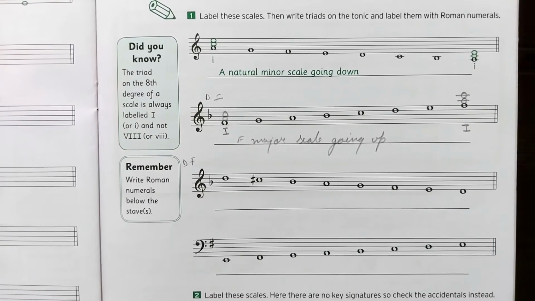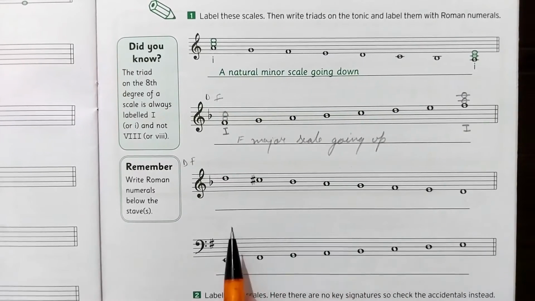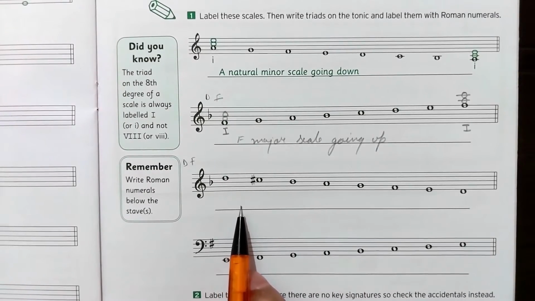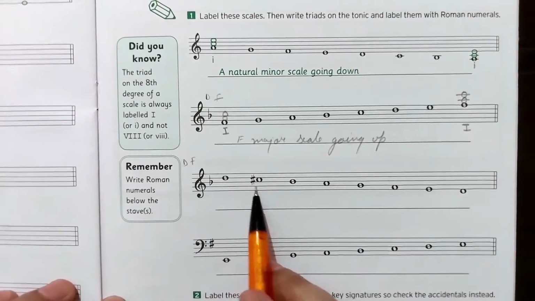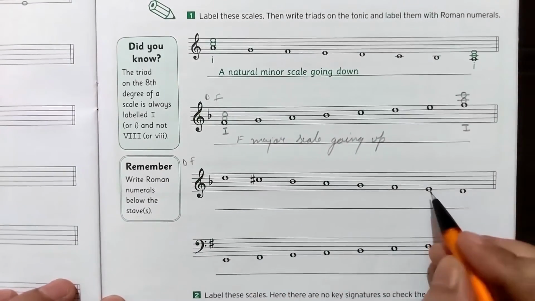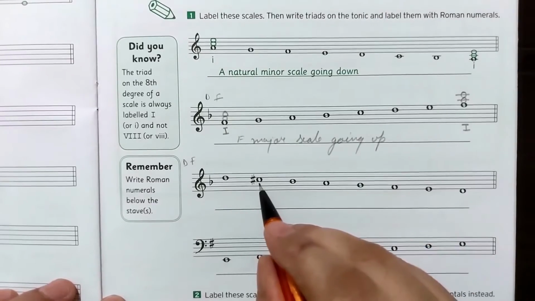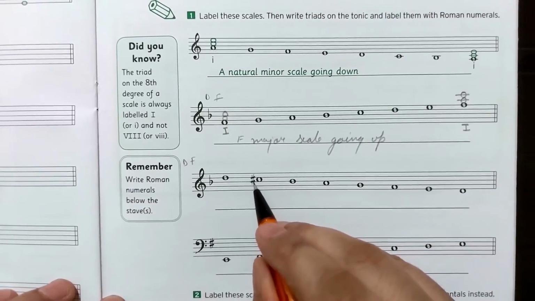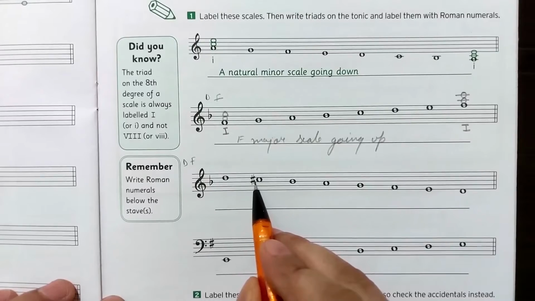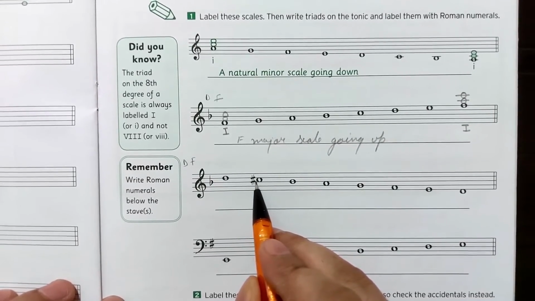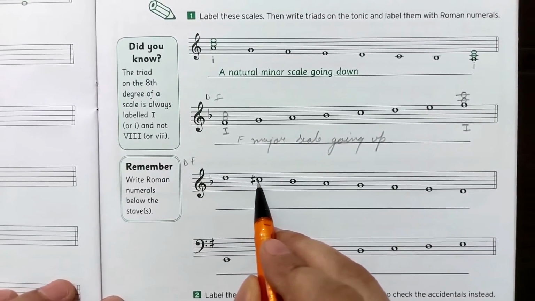Now let's check whether it's D natural minor or D harmonic minor. For that we need to check if the 7th degree is raised or not. If we check, 1 2 3 4 5 6 7, we see one accidental here. Yes, because we already have a key signature, but this is an accidental and it is on the 7th degree. So that means it is raised by a semitone. That means it becomes a harmonic minor scale.